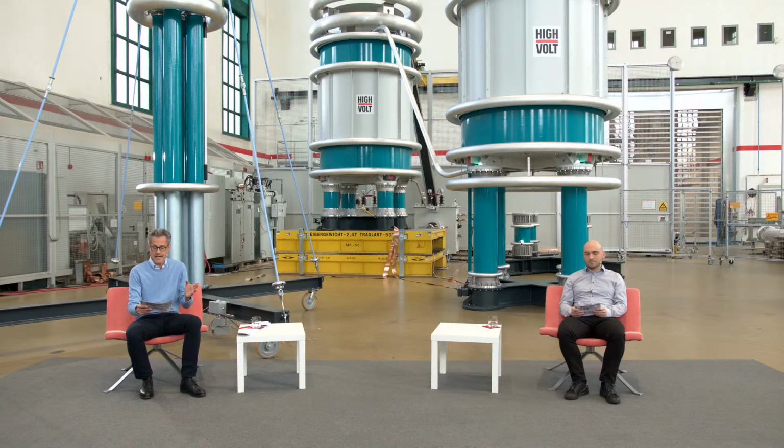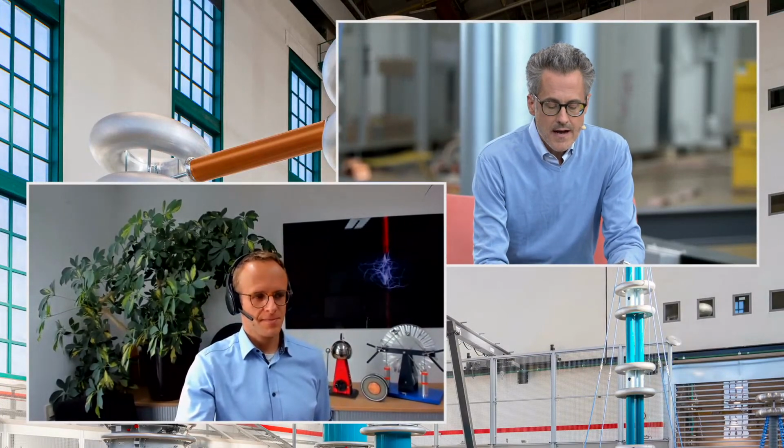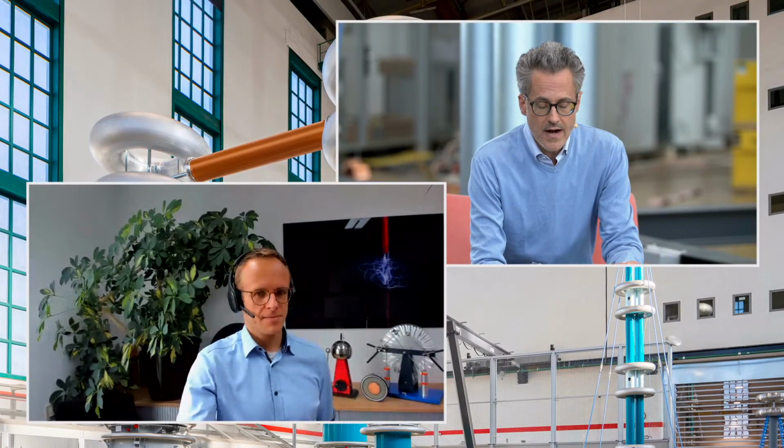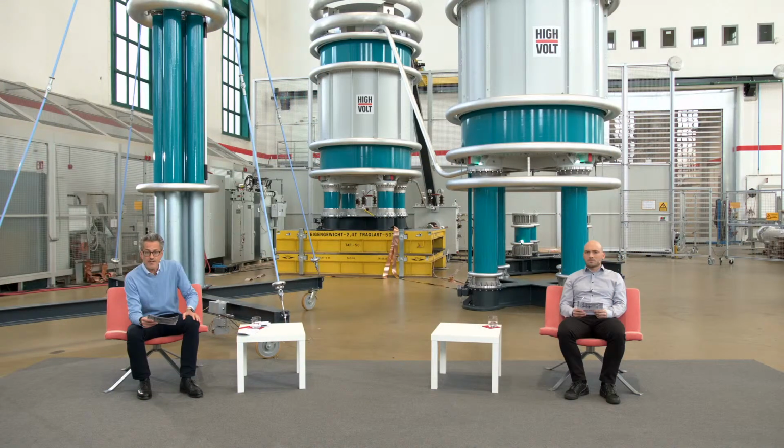So the first DC cable was installed in 1907, 114 years ago. It was from Moutiers in France to Lyon, and it was a mass impregnated one. How was the route towards 525 kV extruded DC cables? Uwe had some slides with us, and we show the picture from 114 years ago.